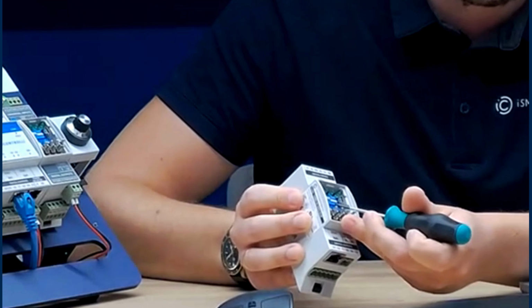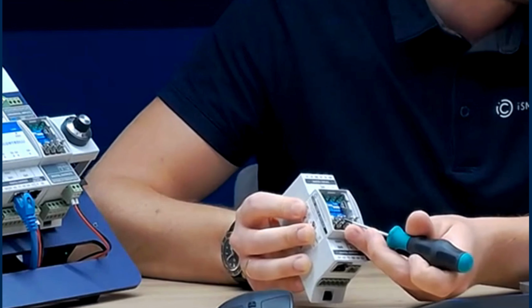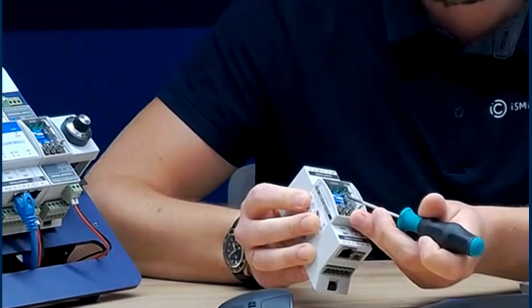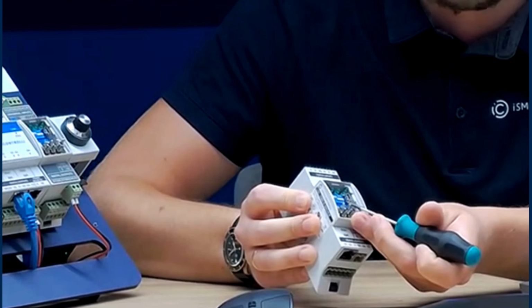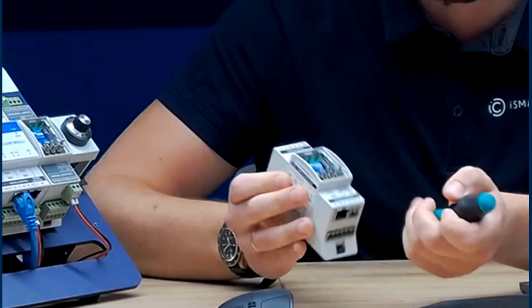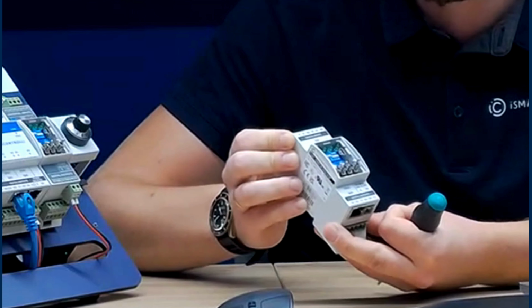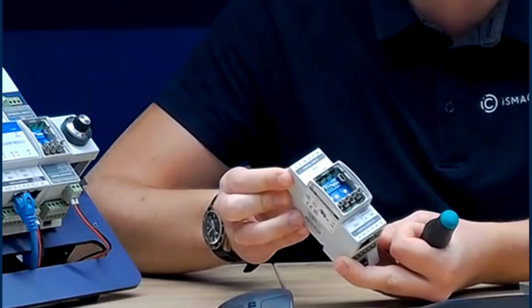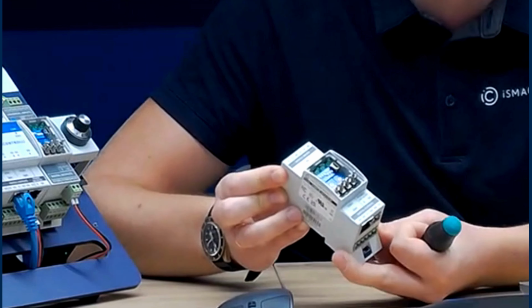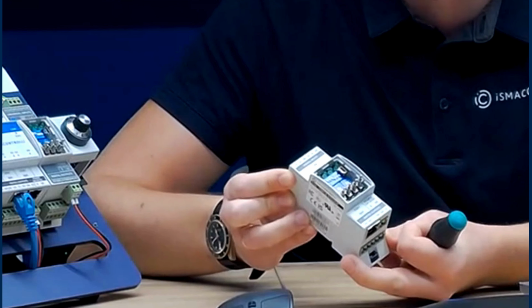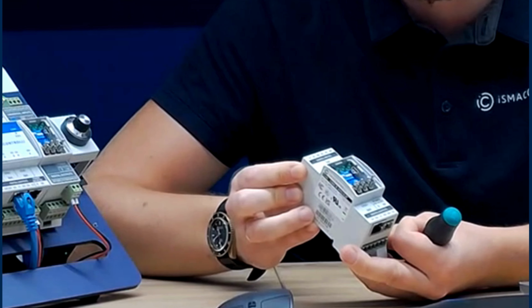And with the rotary switches, you set the MAC address as well as the BACnet ID of this device. So just using the DIP and rotary switches, if you're using the standard configuration, you can set them up and later integrate them super easily to the BMS.